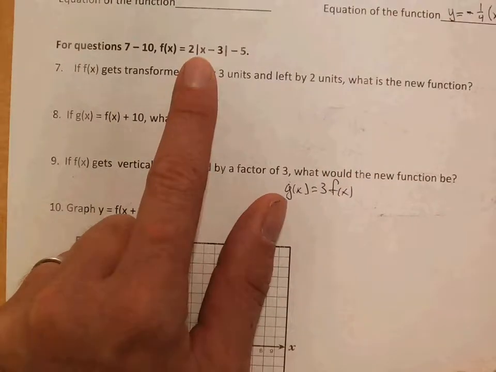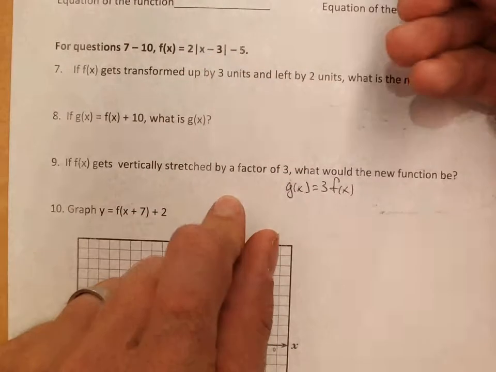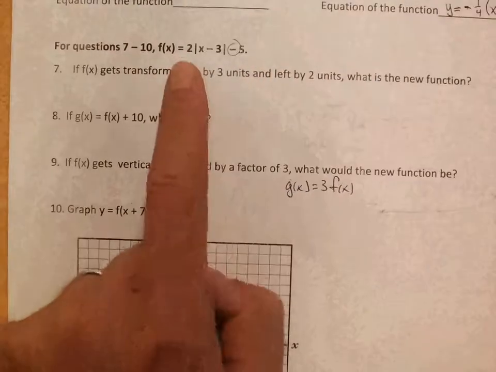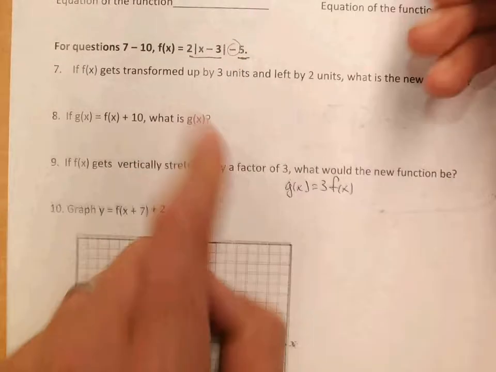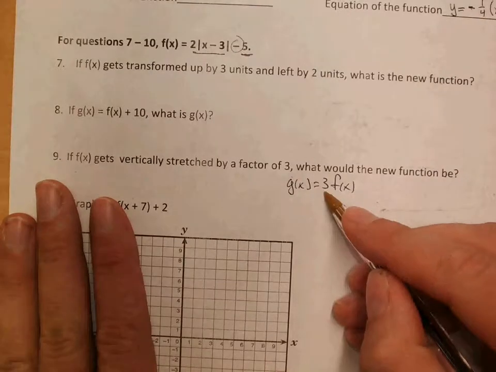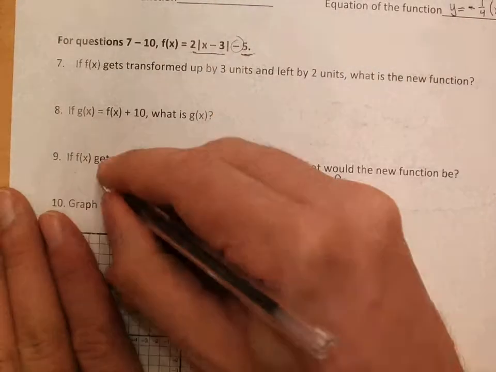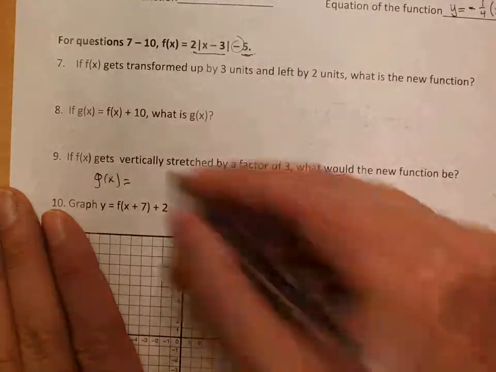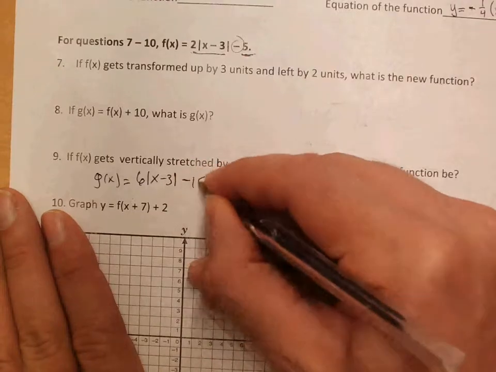What makes this a little bit tricky is that the original function was a binomial. Because of this minus, we have 2 times this absolute value function, that's the first part of the binomial, minus 5. And so when we multiply by 3, it distributes. So g of x is going to be 6 absolute value of x minus 3 minus 15.